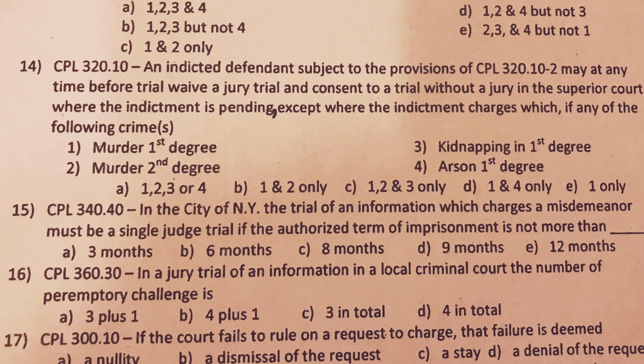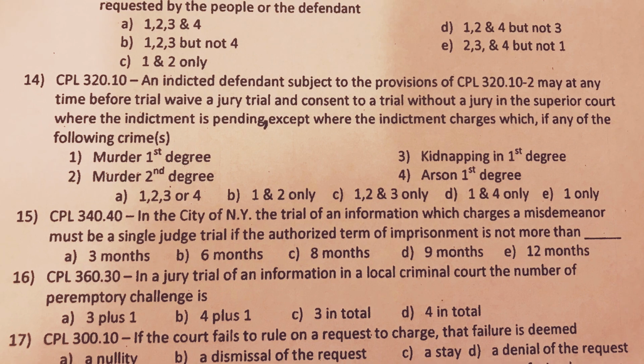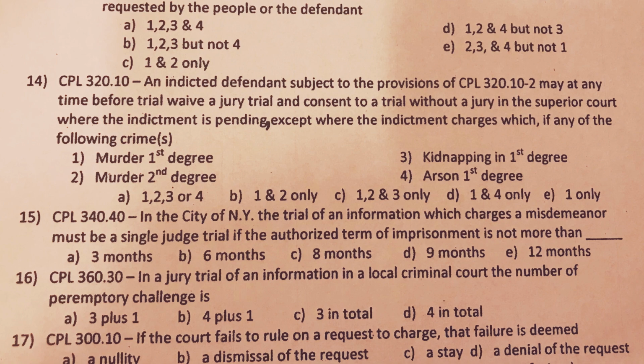15. In the city of New York, the trial of an information which charges a misdemeanor must be a single judge trial if the authorized term of imprisonment is not more than 6 months. Now, of course, case law has slightly changed this thanks to the New York Court of Appeals and their ruling.